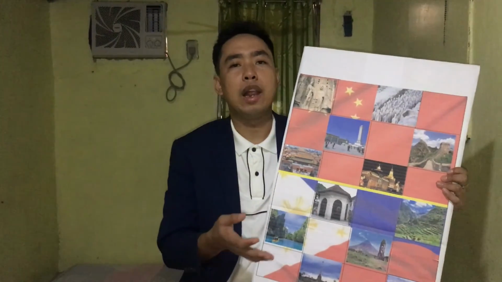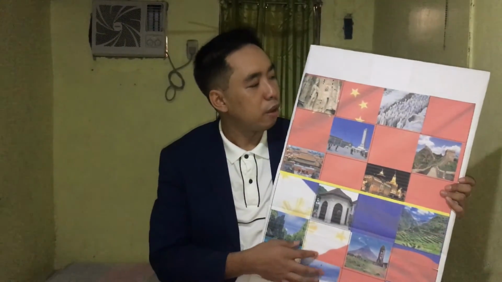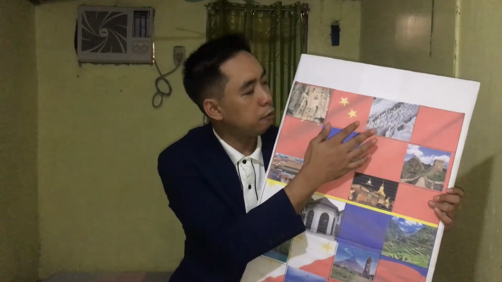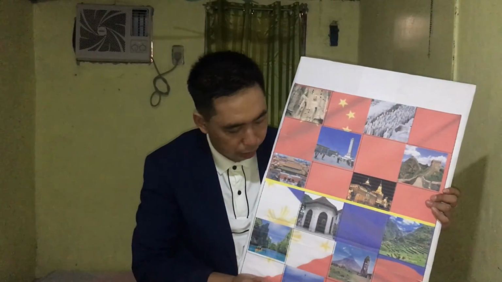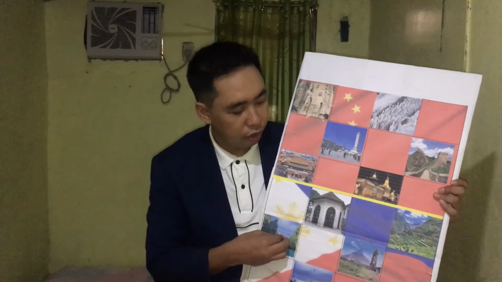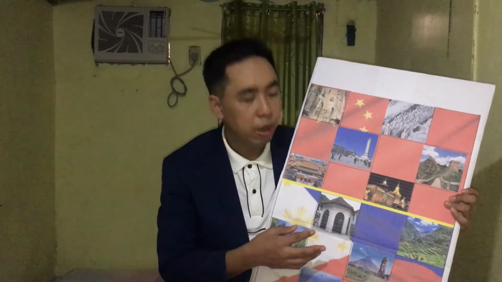This is now the Dama board, which consists of two countries, China and the Philippines. The two pairs will have their game patterned after Dama. Here, you can observe that there are different landmarks of China, and we also have landmarks in the Philippines. There, we'll put an item in order for them to play. But how are they going to play this one?